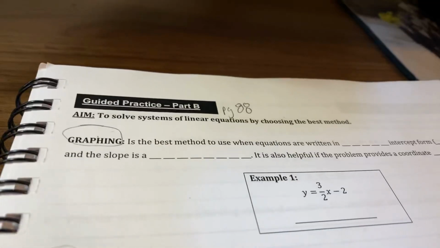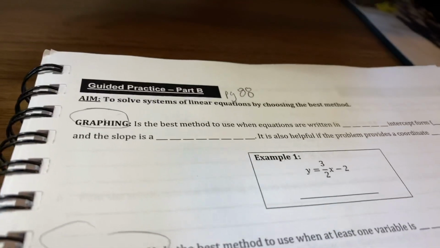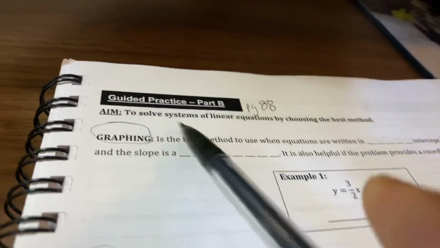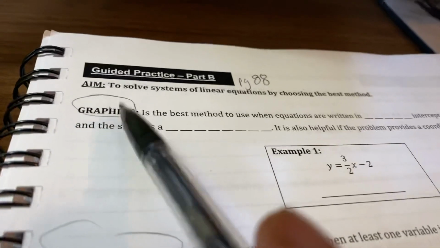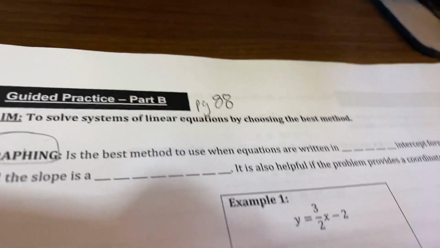Hello and welcome. This video might be a little bit on the longer side. That's because we're reviewing practically everything we did this unit when it comes to solving systems of linear equations. We've graphed, we've substituted, we've eliminated recently, and today we learned about inspection. So let's talk about when it's best to use each one.